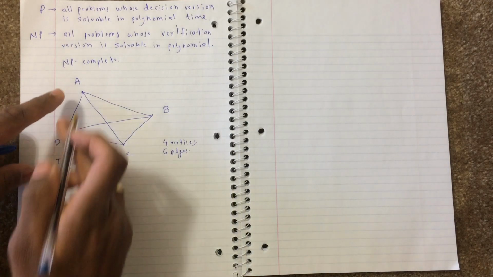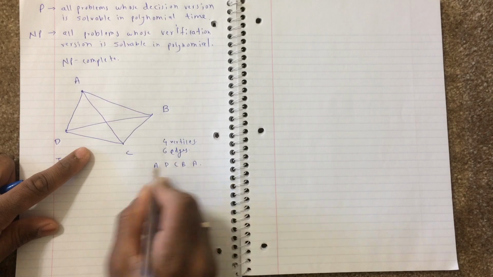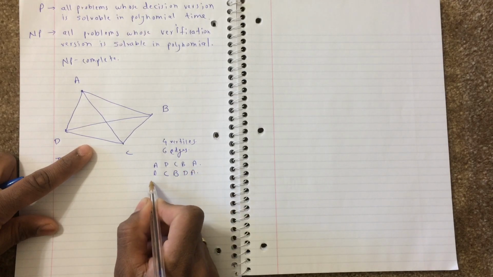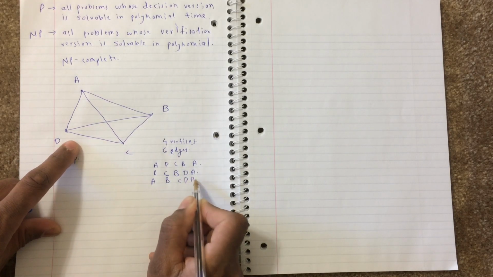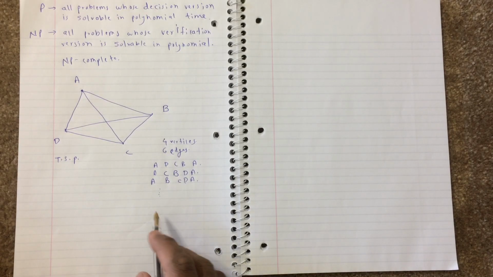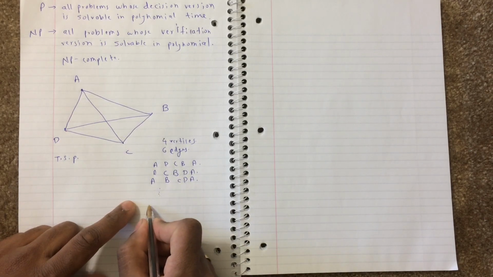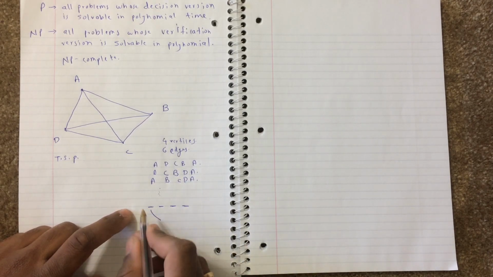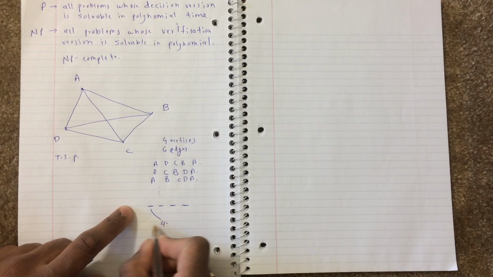We can have different kinds of paths like A, B, C, D and then coming back to A, then A, C, B, D, then coming back to A, then A, B, C, D, coming back to A. If you evaluate all of this, there exist many combinations like A, D, C. So there exist this many combinations: 1, 2, 3, 4. This can take values like 4 factorial.